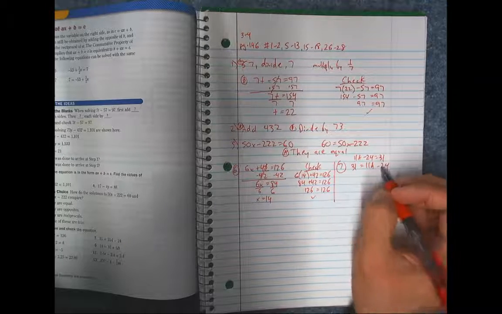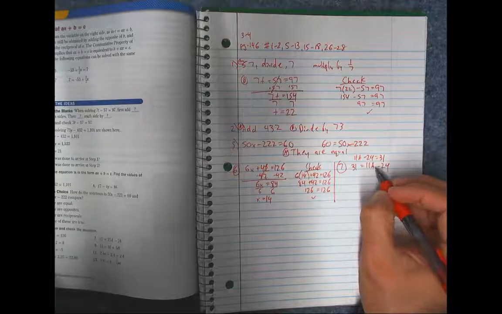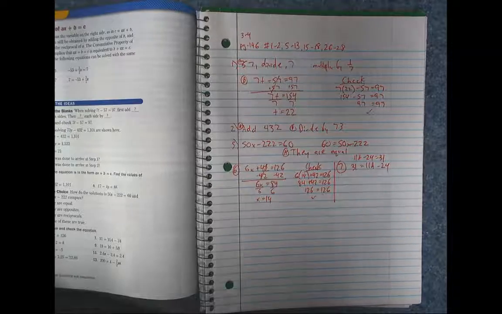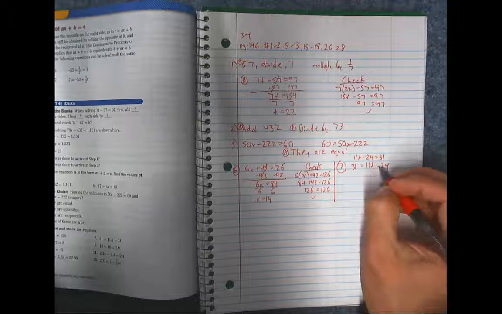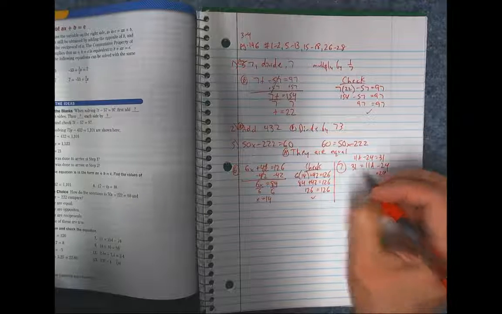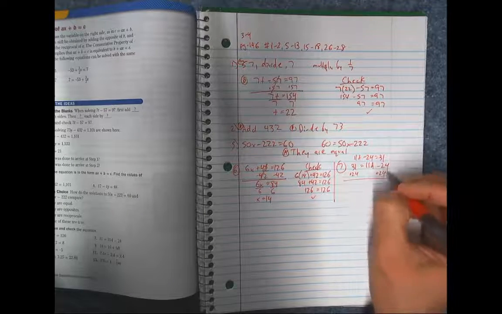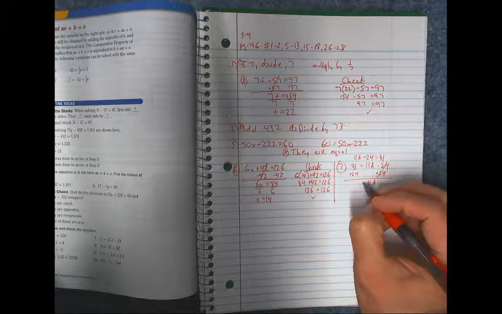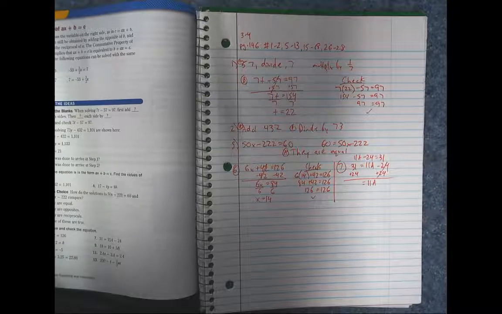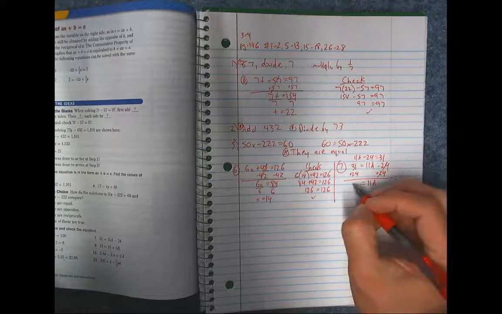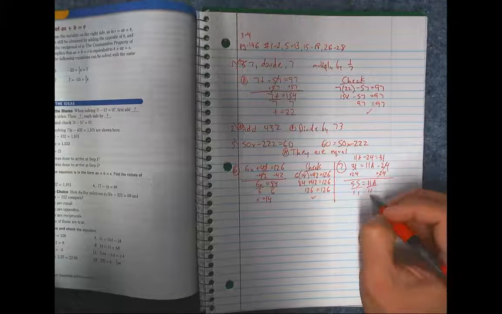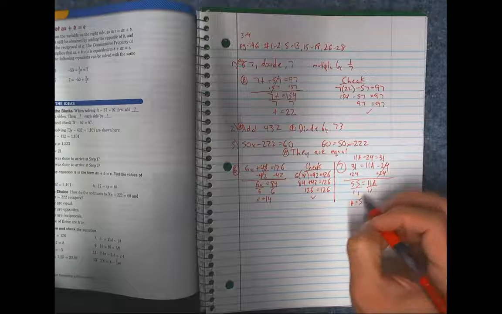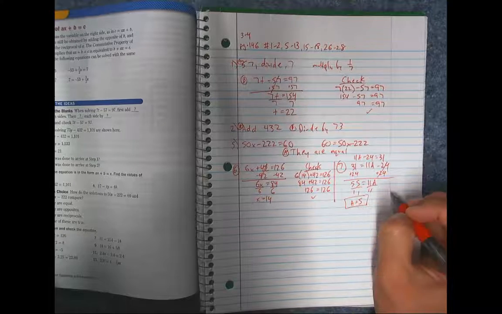So I'm going to work with the one they gave me, though. I want to eliminate what's going on here. So I'm going to try and get all of these numbers away from the a, which are on the right side. So the minus 24 is going to have to go. So I'm going to add 24. So it goes away, leaving me just 11a. And then 31 plus 24 is 55. Divide by 11. And a equals 5. Okay, you're going to run your check.